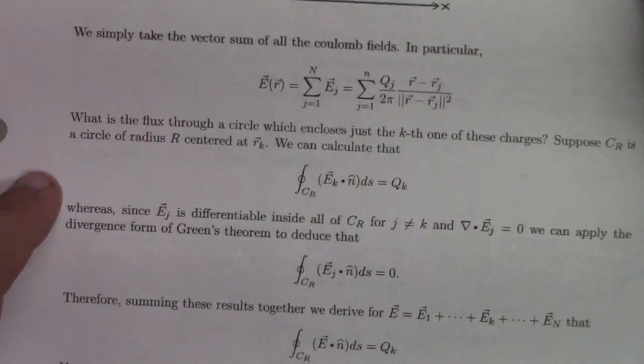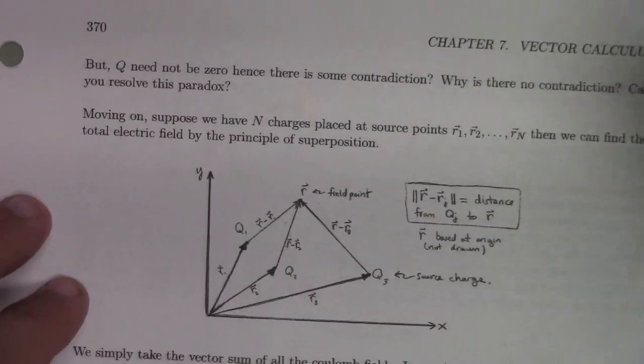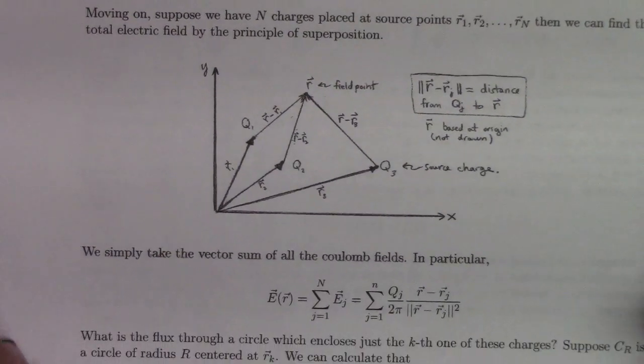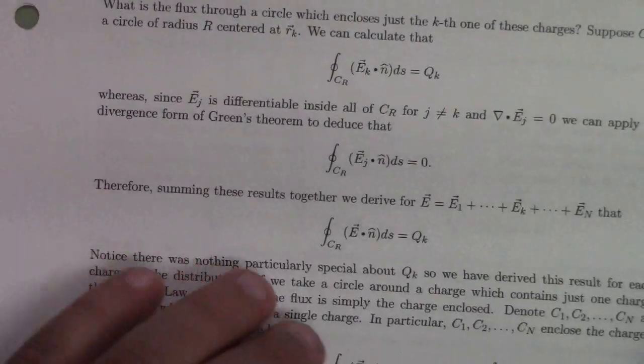Gauss's law typically is stated in 3 dimensions in physics, but in fact there is a two-dimensional Gauss's law which we can derive through the arguments given here.